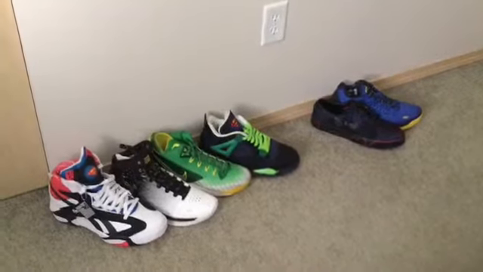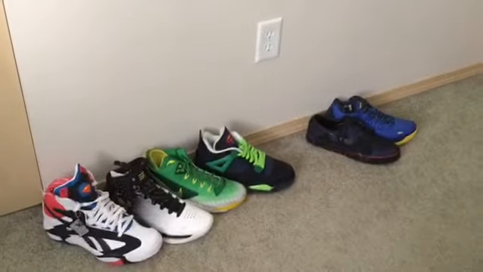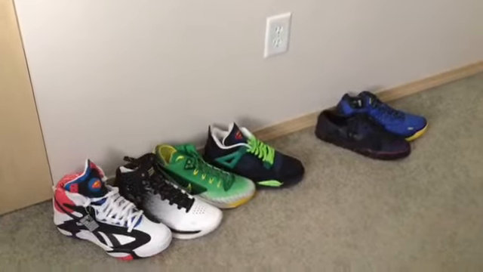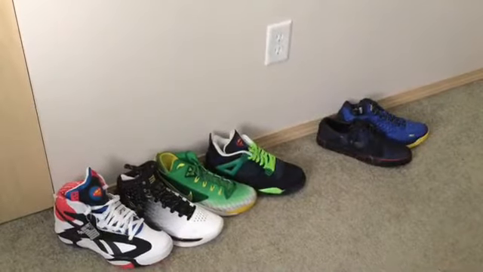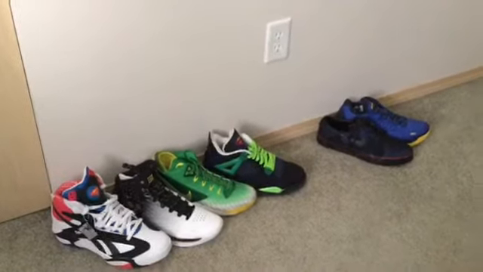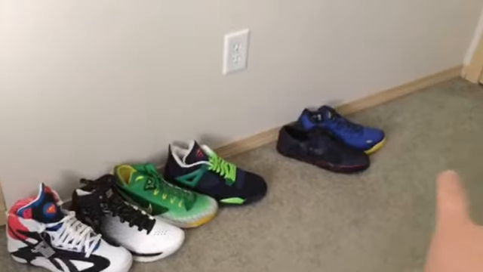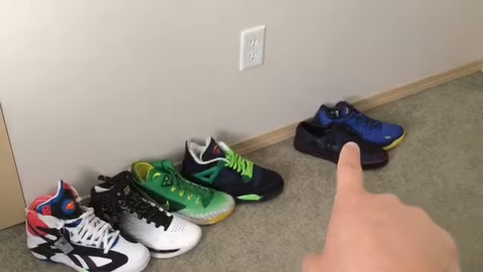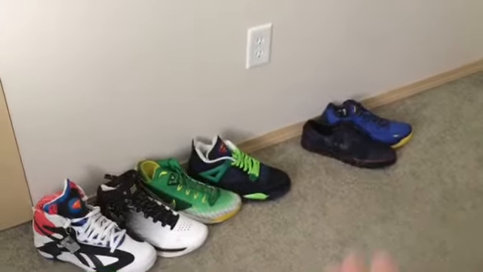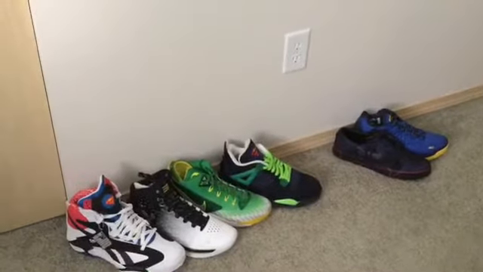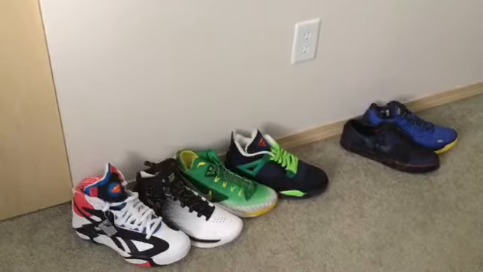If you said that it was based on height, how tall and how short the shoes were, you got it. These shoes over here, these 2 are shorter. They're called low top shoes because they don't go past your ankle.